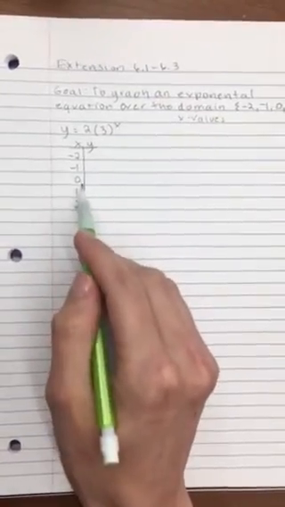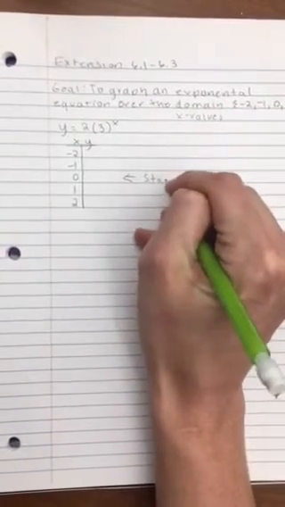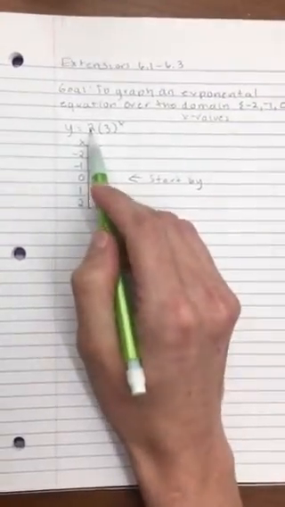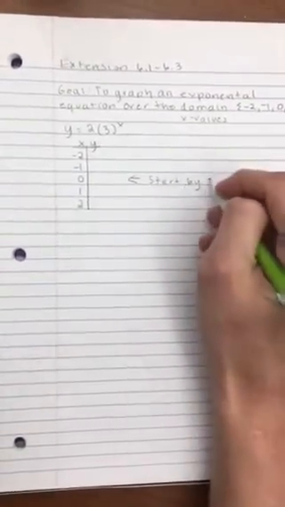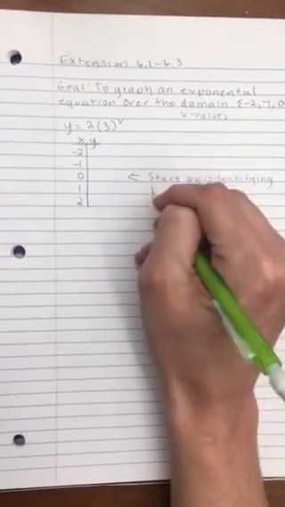So start by substituting in the 0 value, or identifying the initial value.